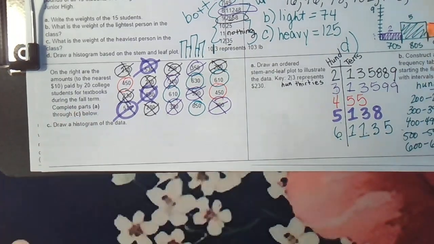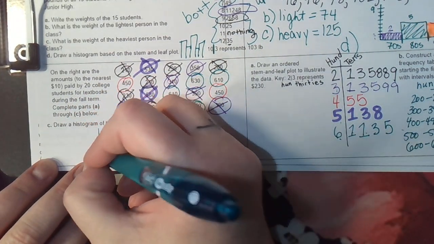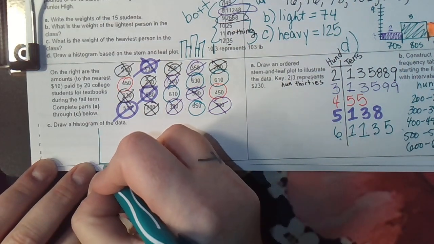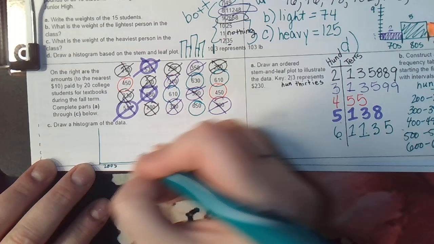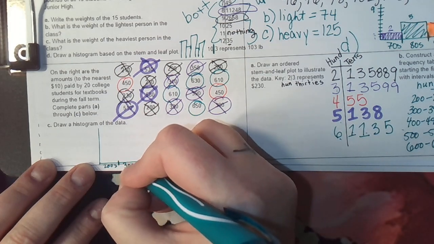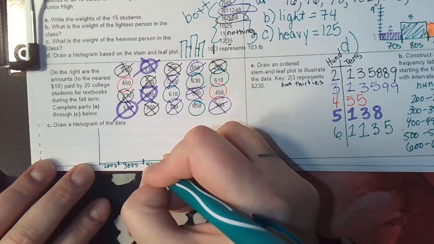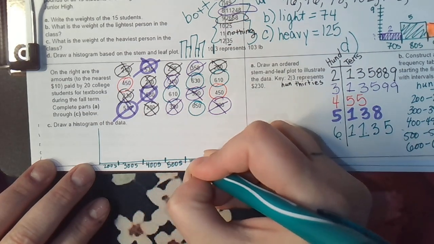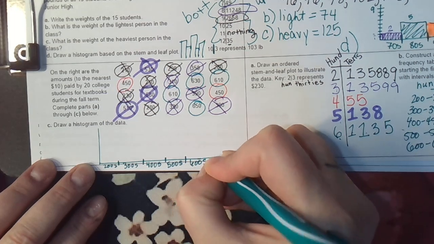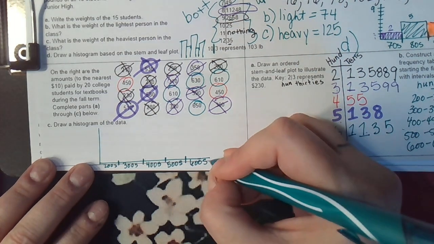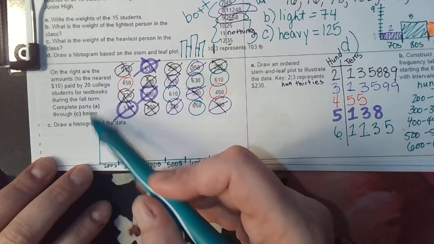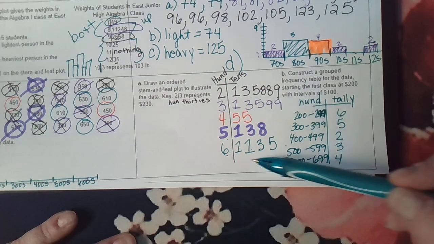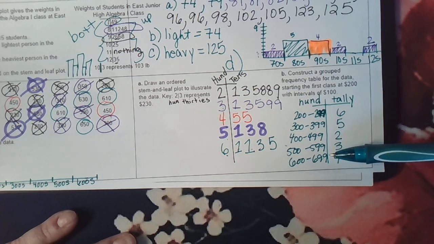Okay, part C says draw a histogram. Well, we've kind of already drawn that. Our first bar is going to cover the 200s. The second bar is going to cover the 300s. Then the 400s. Then the 500s, this just says 500 with an s after it. Your homework might look a little bit different, but I think you'll still understand. Okay, the up and down is how many times we see these right-hand numbers. And it looks like they go from 2 to 6.